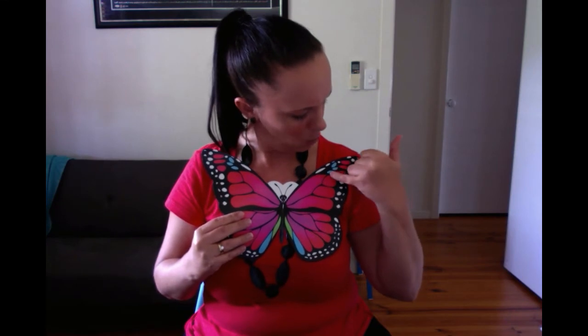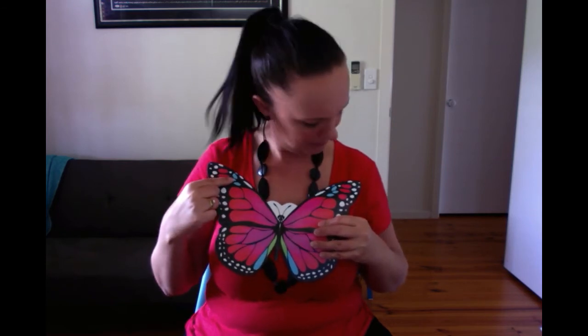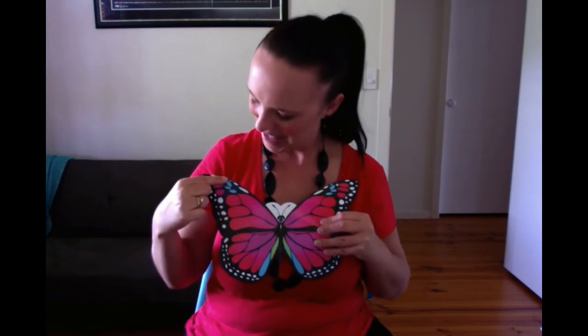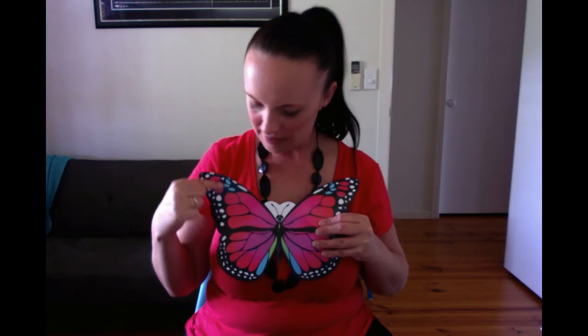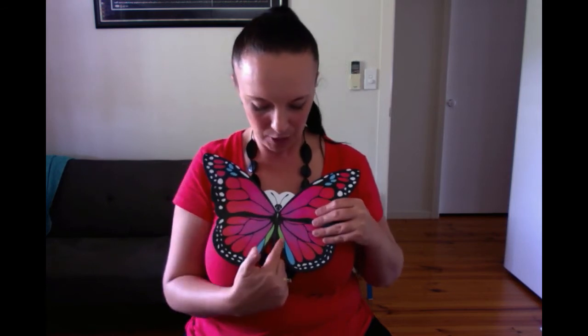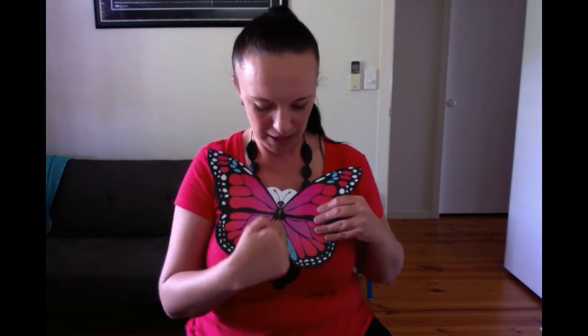See here, there's 1, 2, 3 blue speckles, and on this side it's the same. Sorry, there's 4 blue speckles. 1, 2, 3, 4. See, it's the same. Down the bottom here, there's one green area, and on the other side, it's exactly the same. So we would say this picture of the butterfly is symmetrical.